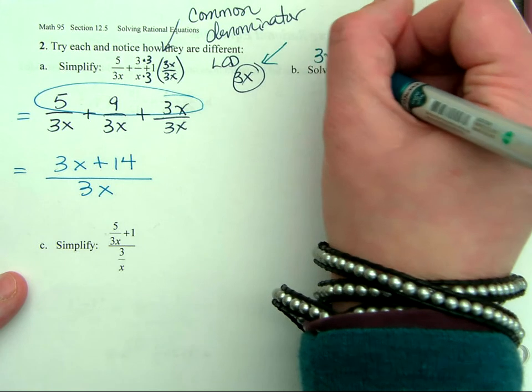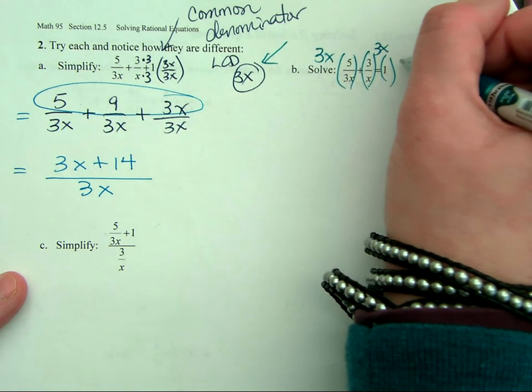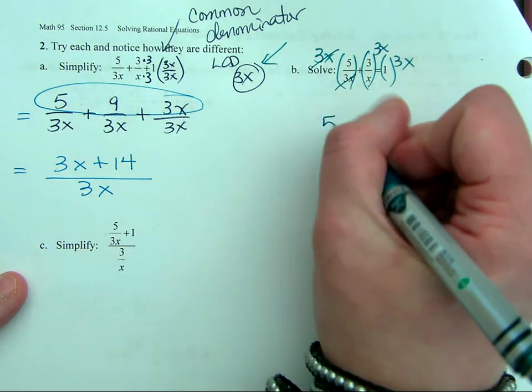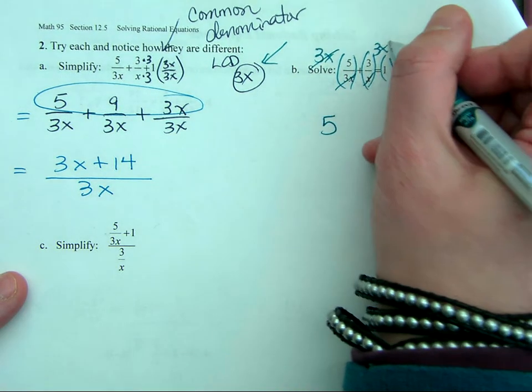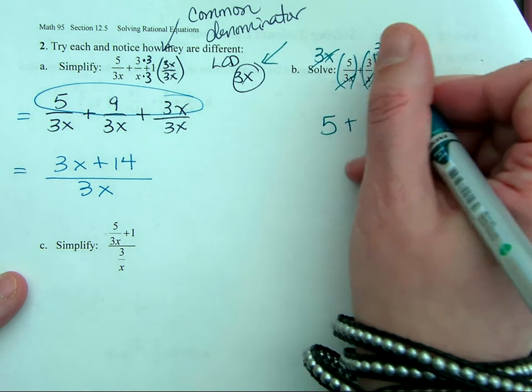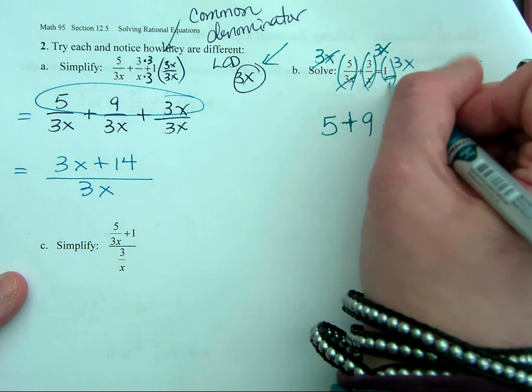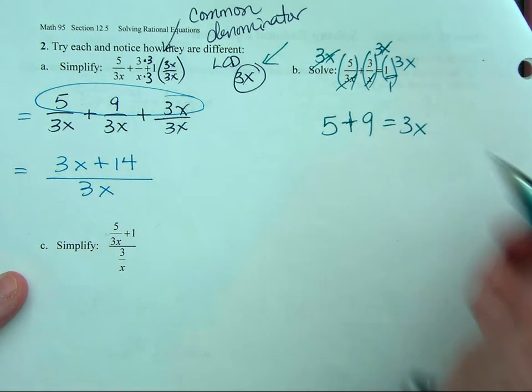Yeah, 3x. So each term gets multiplied by 3x. The 3x's cancel, leaving 5. The x's cancel, leaving 3 times 3, which is 9. And then the 3x doesn't have anything to cancel with here, so we have 3x on this side.